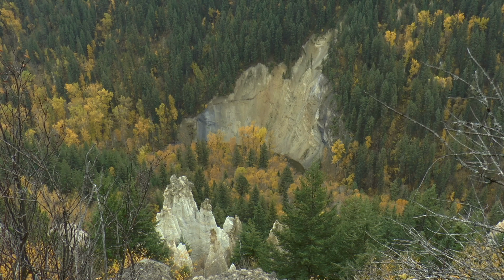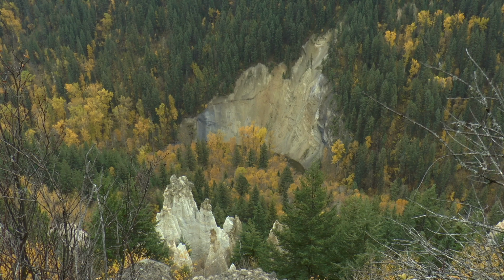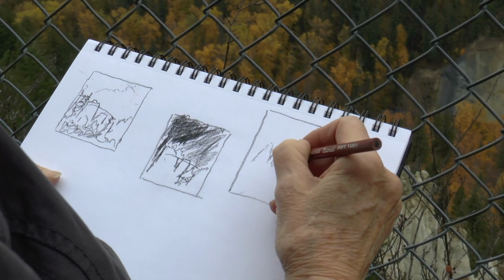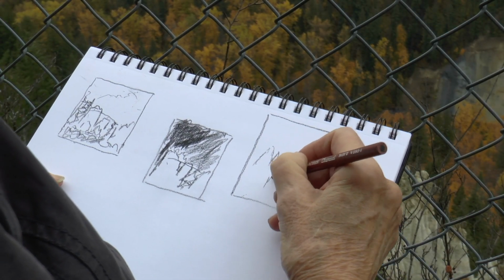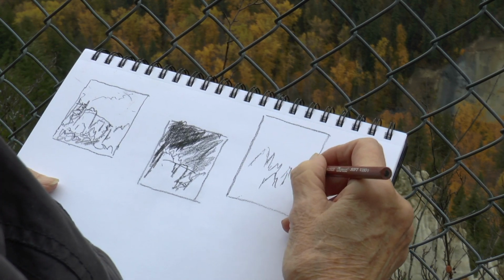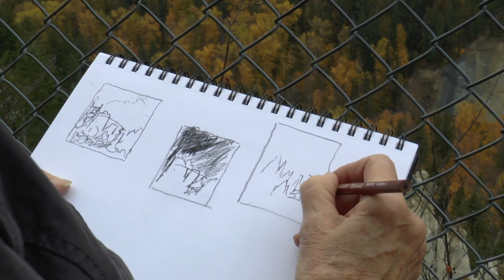So, third attempt here. Let's do more of the pinnacles. And the trees here.